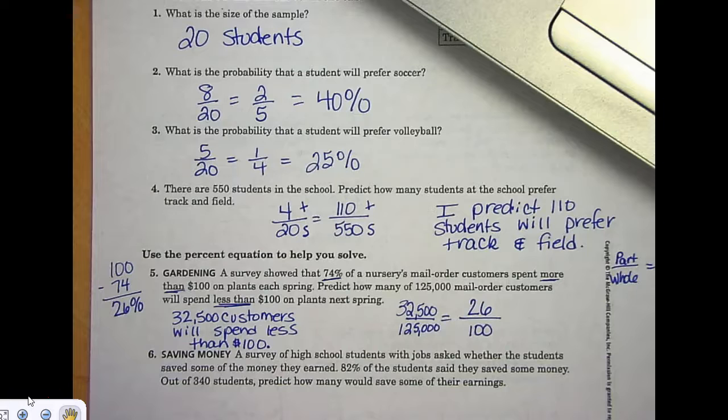So in years past, lots of students have gotten hung up on wanting to use that $100 in the math. Did we need to use that $100 in the math anywhere? No, that was just creating the problem for us. So don't get hung up on extra numbers like that.